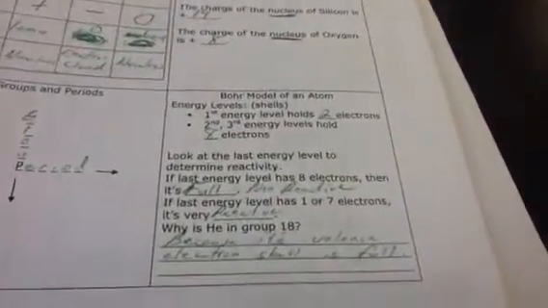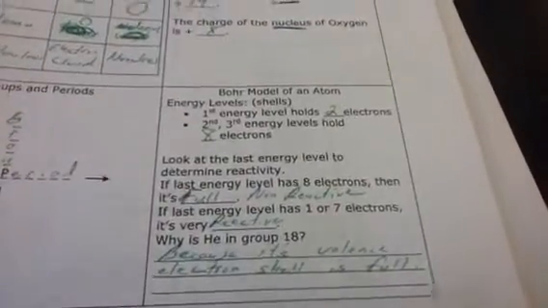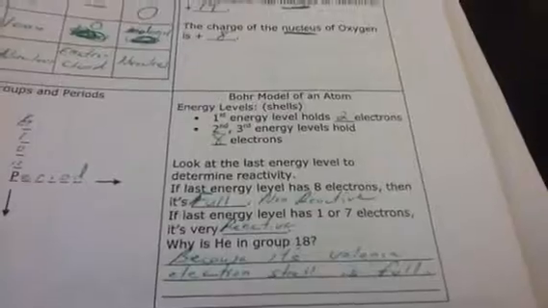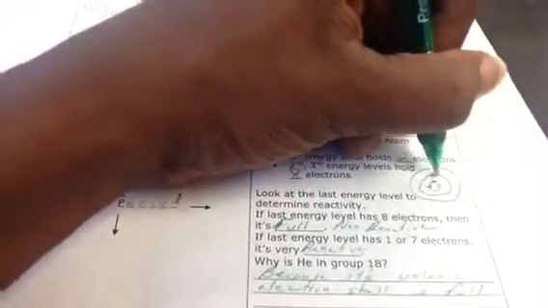At the bottom, the Bohr model of an atom. Energy levels or shells. The first energy level holds up to 2 electrons. The second and third energy levels each hold up to 8. Now when they say energy levels, they're talking about those energy rings that go outside of the nucleus there. So that first one holds up to 2 electrons. The second one can hold up to 8. And the third one can hold up to 8 electrons.